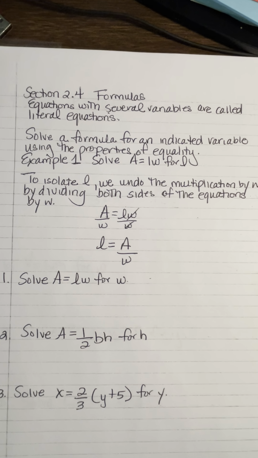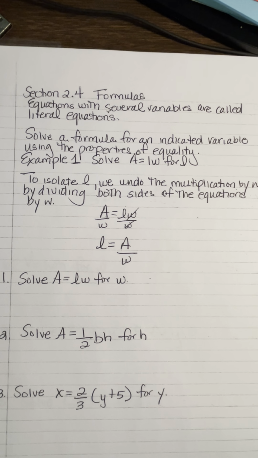Today we're going to do formulas, okay? Equations with several variables are called literal equations. So that's what we're going to do today. We're going to be mostly working with letters instead of always solving for the answer. So when you solve a formula for an indicated variable, which is whatever letter of the alphabet is called the variable.